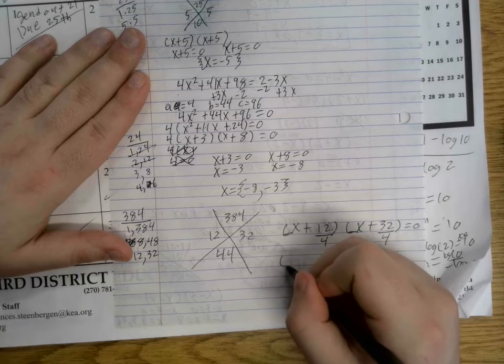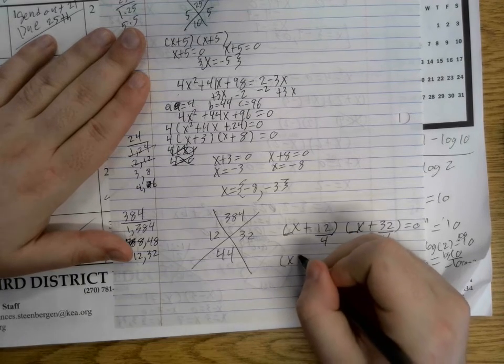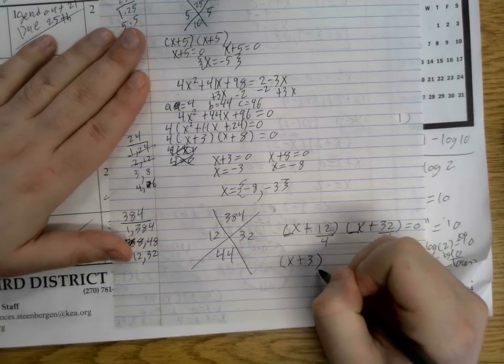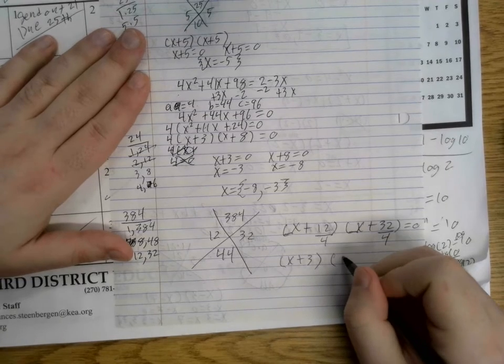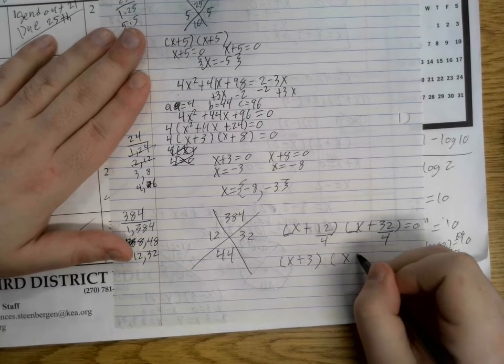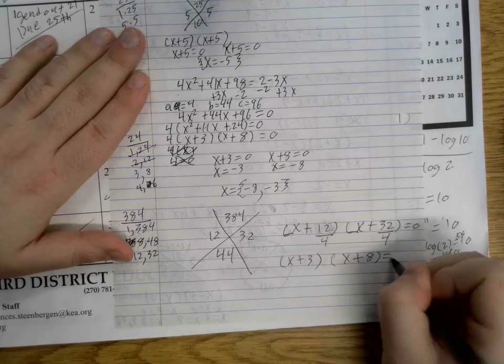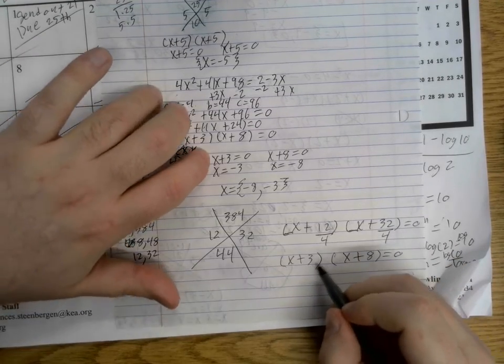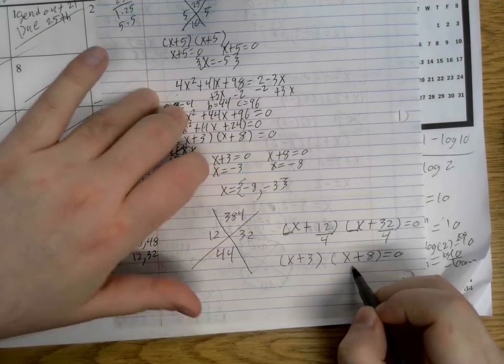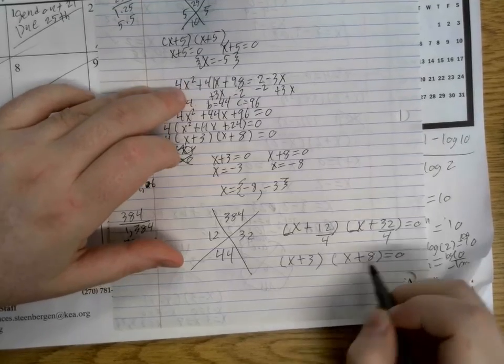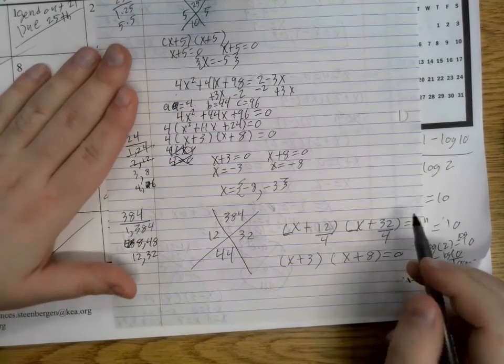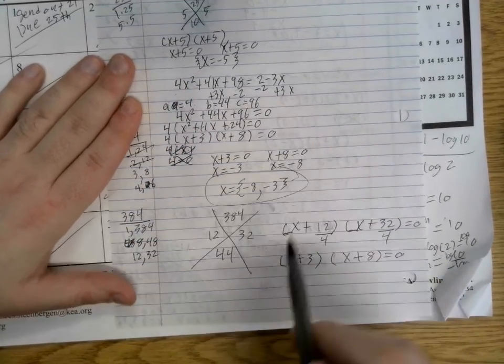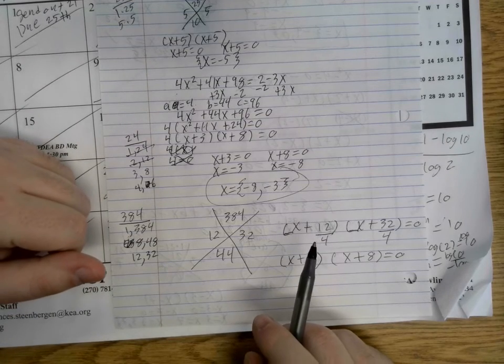Luckily for us, 12 is divisible by 4 evenly, so 3 times. And 4 goes in 32 8 times. Notice I'm back where I was before. X plus 3 equals 0, x plus 8 equals 0, and we already know how this show ends, with x equals negative 8 and x equals negative 3.